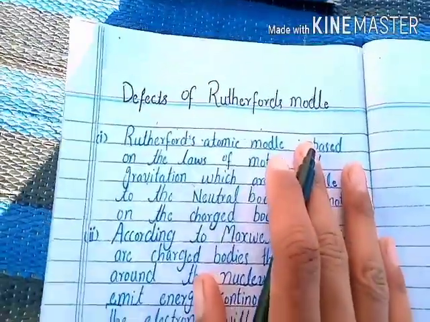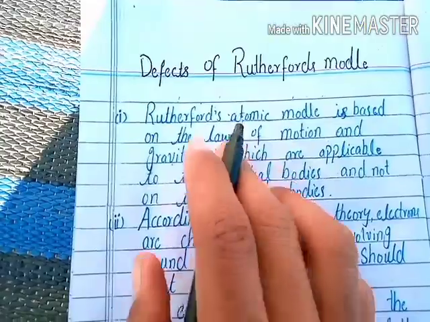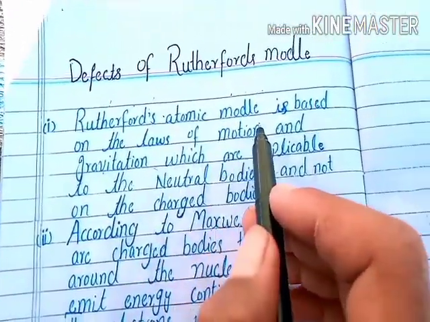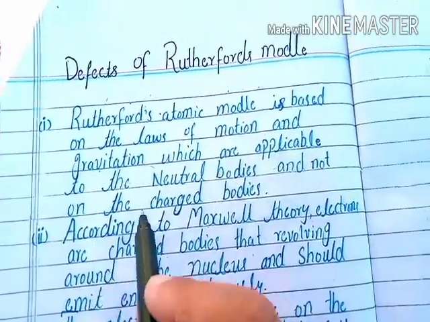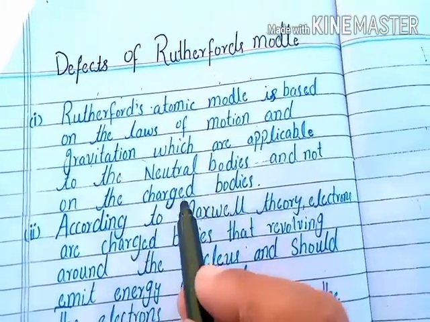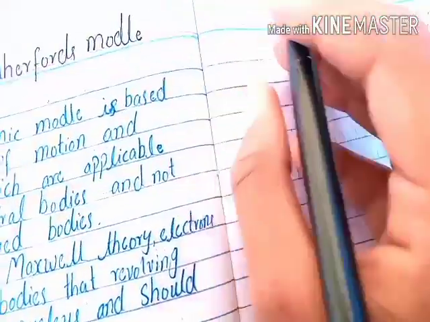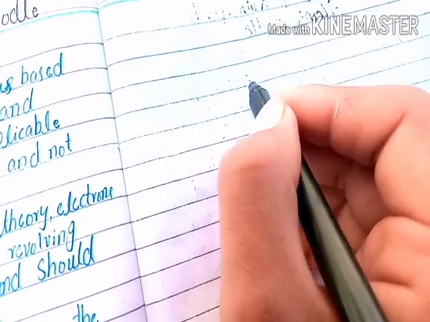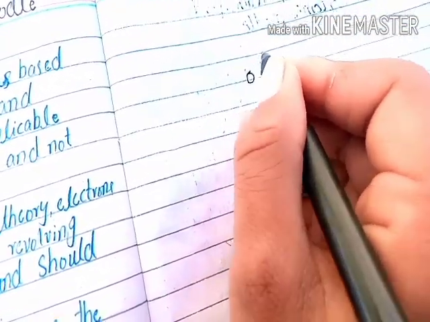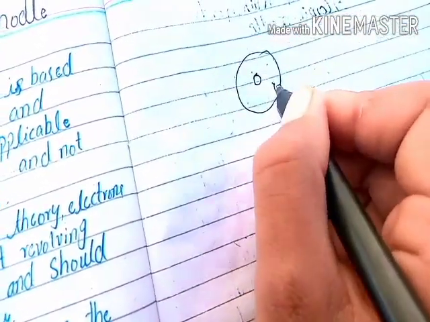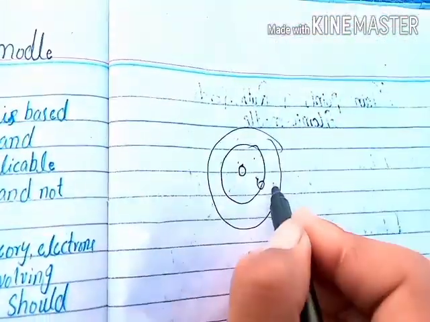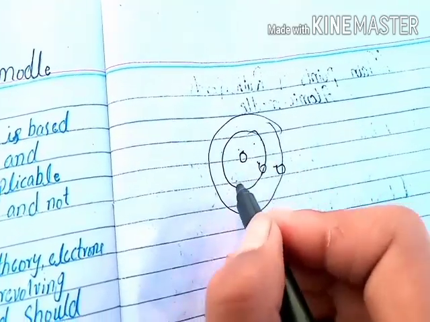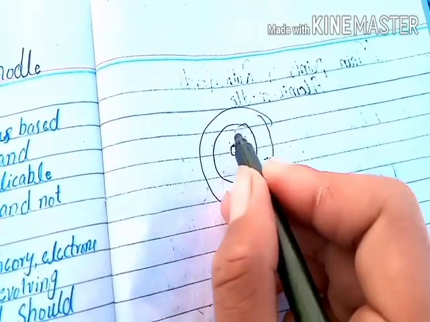Thirdly, there are several defects in the Rutherford atomic model. Number 1, the Rutherford atomic model is based on the laws of motion and gravitation, which are applicable to neutral bodies and not to charged bodies. Rutherford said that the atom is like our solar system because in the solar system the planets revolve around the sun. This is the sun and these are the planets. This is another planet, so it revolves around it. And he said that electrons also revolve around the nucleus just like the planets revolve around the sun.